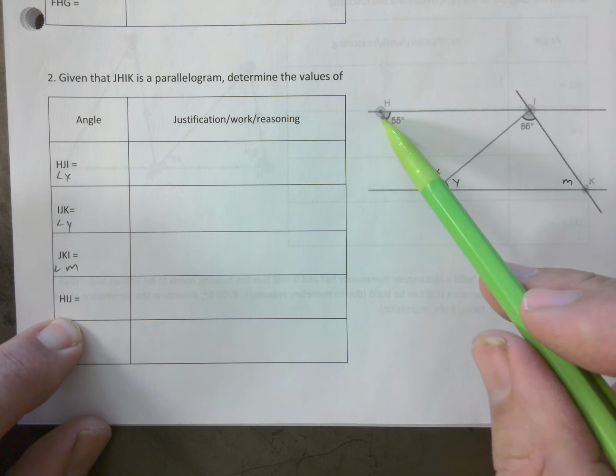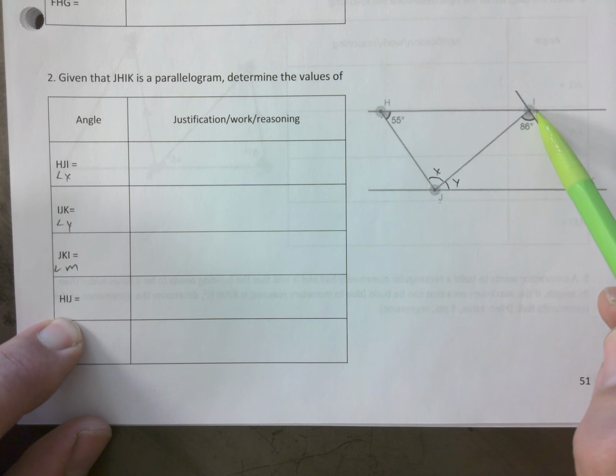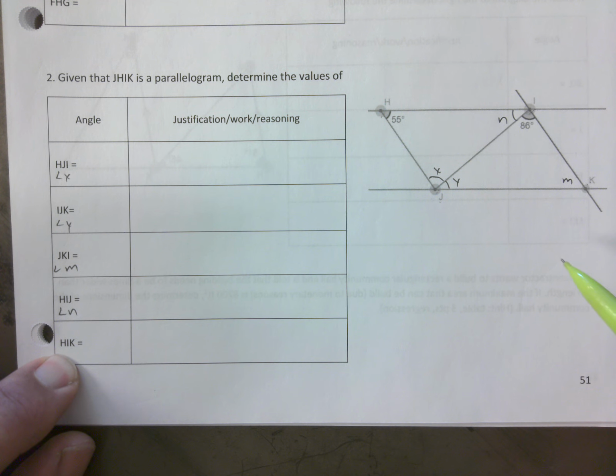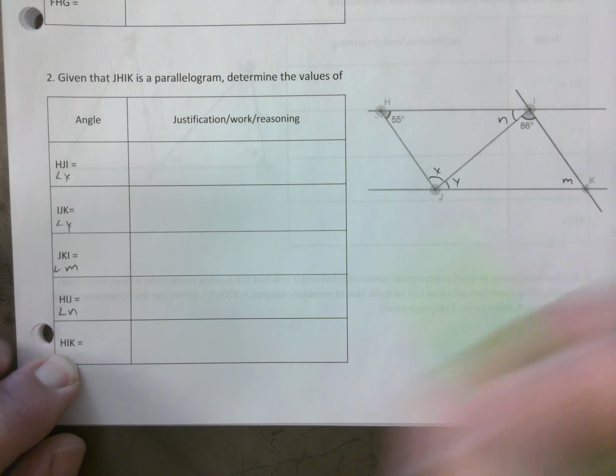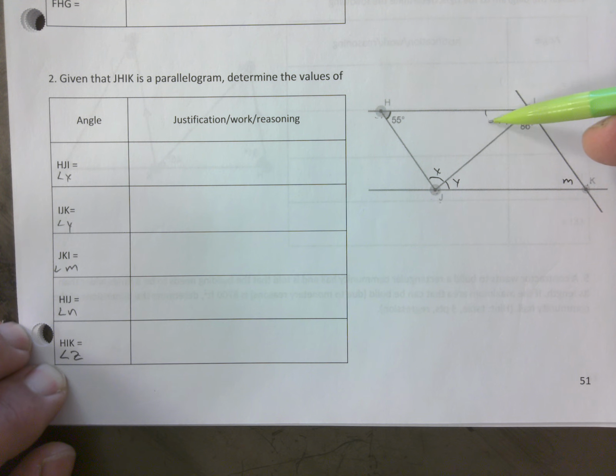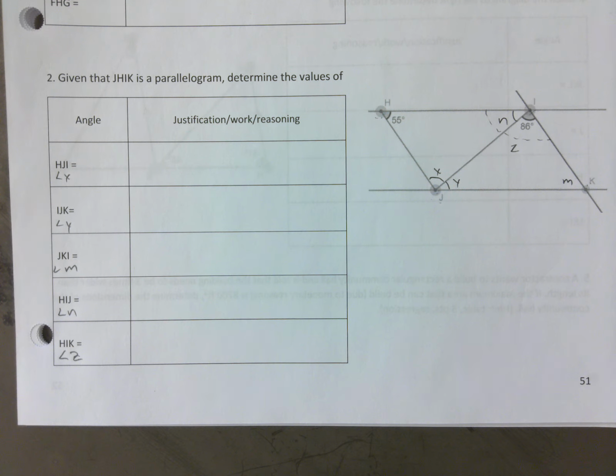H, I, J is this one. I'm going to call that N. And H, I, K, it's the whole thing here. You've got to be careful. I don't know how I'm going to do that, so I'm just going to leave it for now, but I'm going to call it Z. It's this whole thing here that I call Z. So you've got to be careful there.